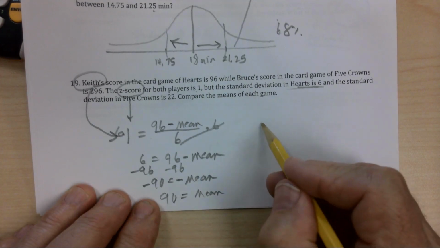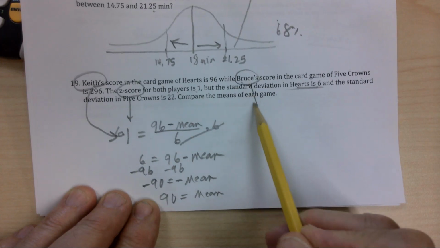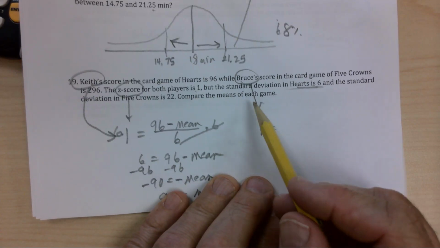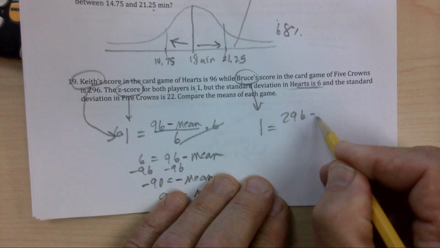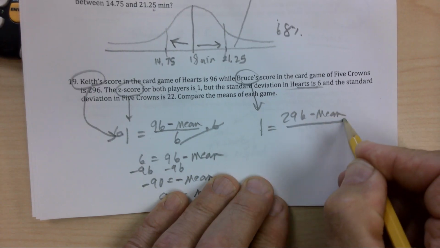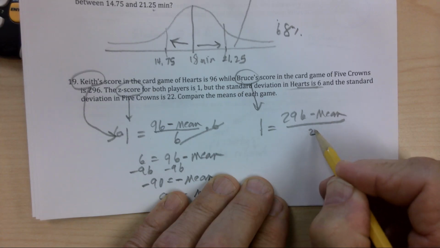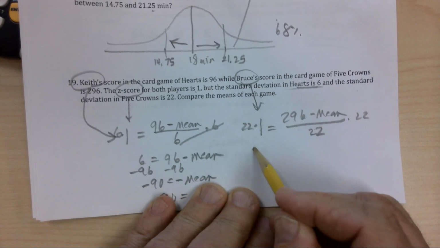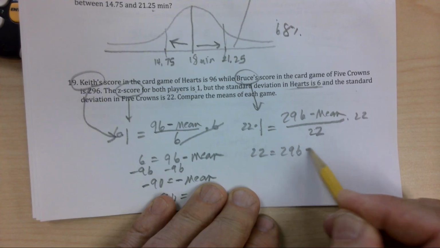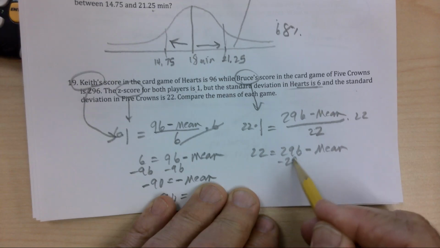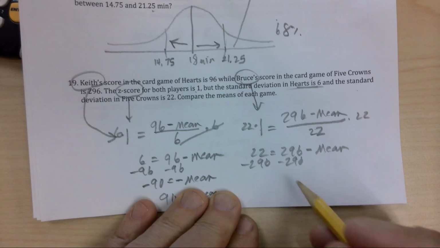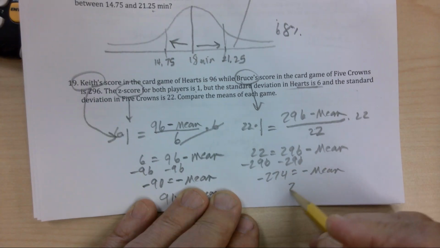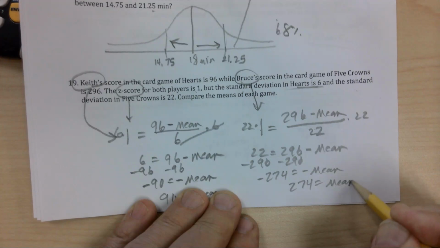And if we just follow the same program for the other guy, Bruce, they have the same z-score, but now his score was 296 minus the mean all over the standard deviation. Multiply by 22, multiply by 22, we get 22 equals 296 minus the mean. If I subtract 296, subtract 296, I get negative 274 equals the negative mean. So 274 equals the mean.